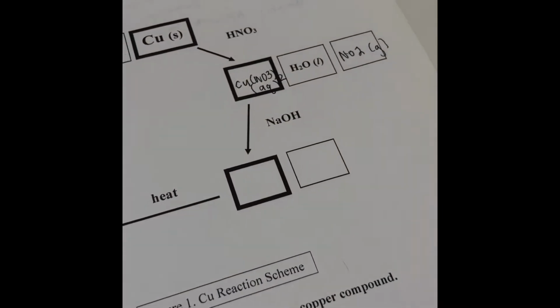This was when we started to burn, put the beaker on a hot plate and it started to burn. It gave off this brown reddish gas, which is the description for NO2, so that's why we chose that one.